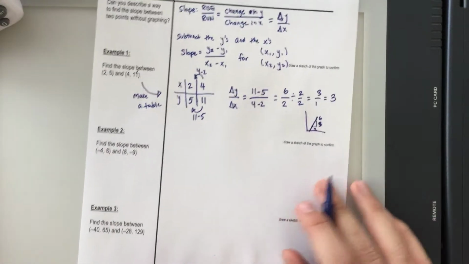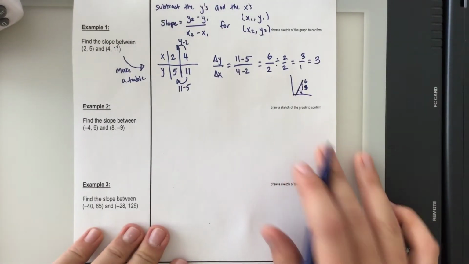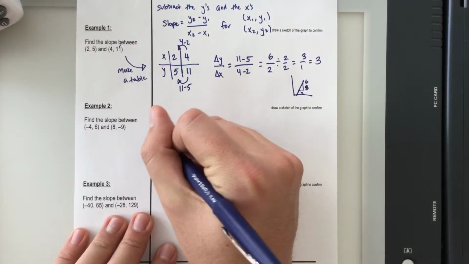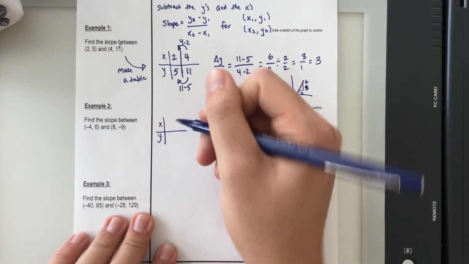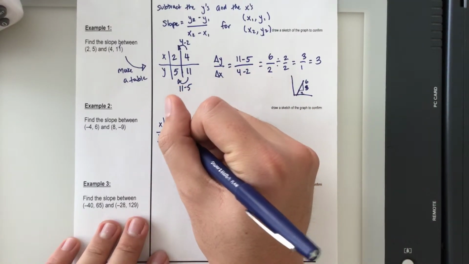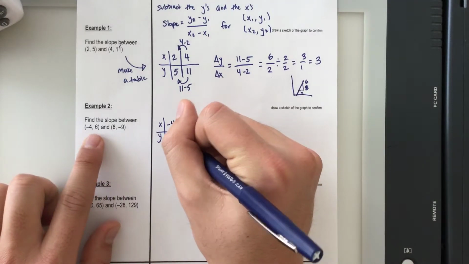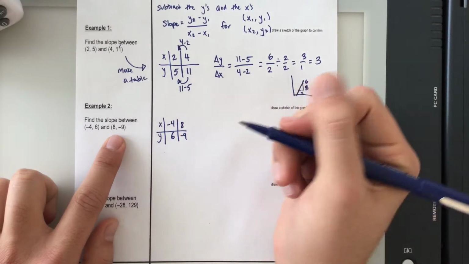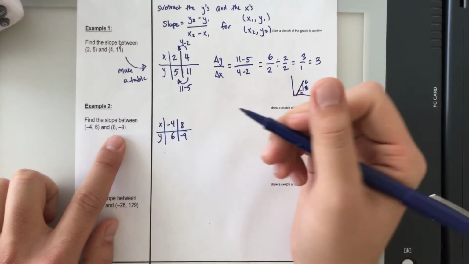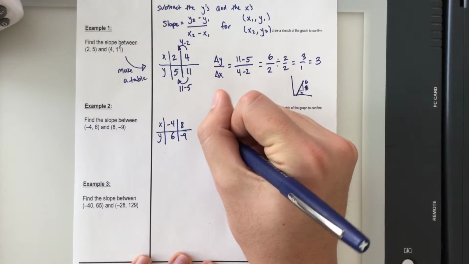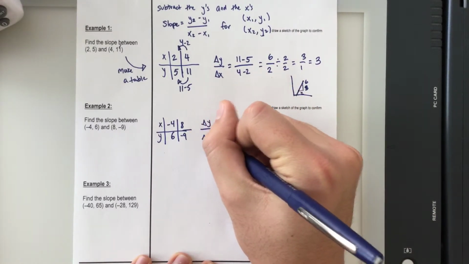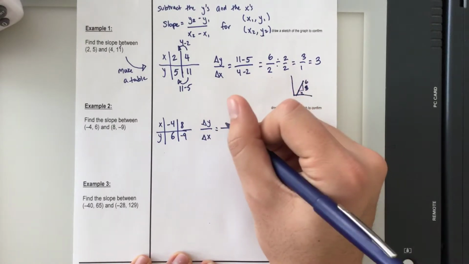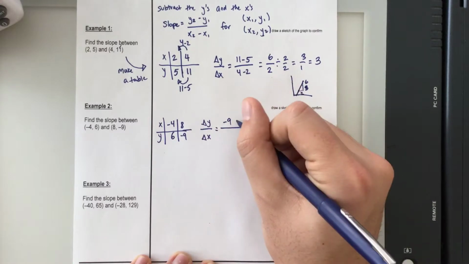Here is our second problem. First thing we can do is create a table, x, y. We have -4 as our x value and 6. And then we have 8 as our x value and -9. So here's our table. To find our change in y, we subtract -9 and take away 6.